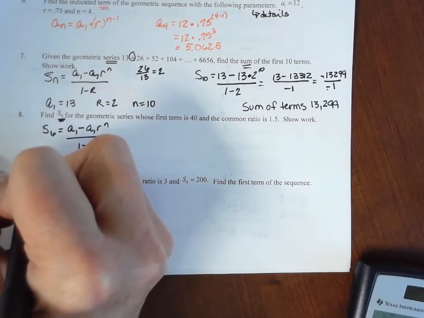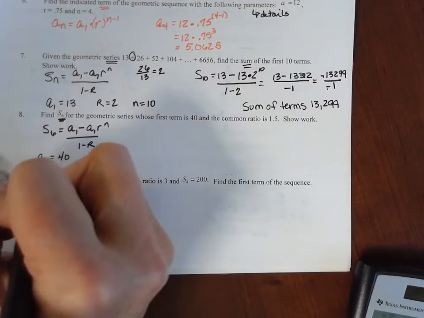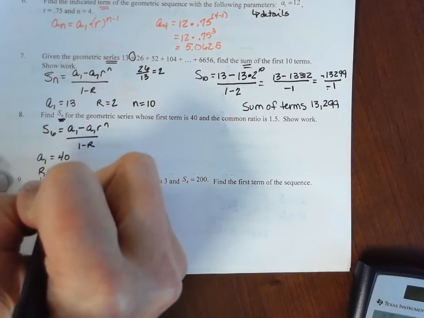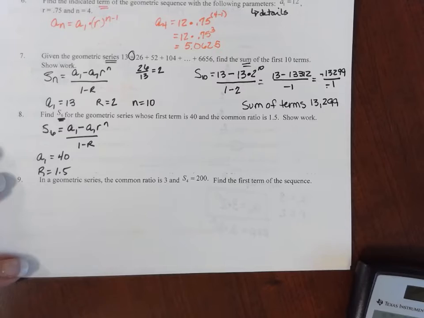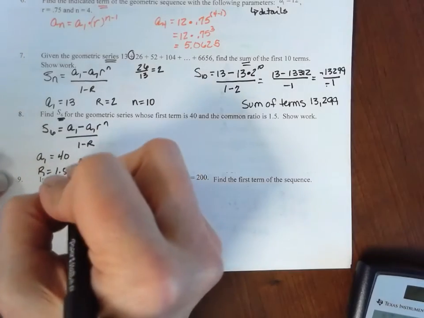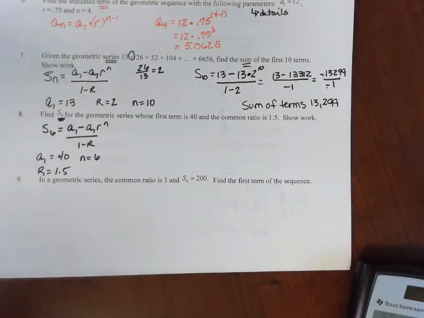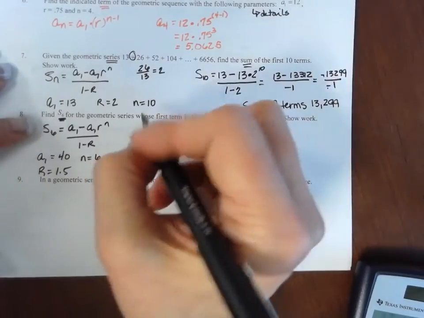Okay, my first term is 40. My ratio is 1.5. And my n is going to be 6. So I know all the information. I don't even have to find anything. I can just plug and chug.